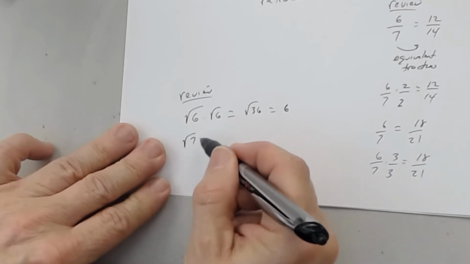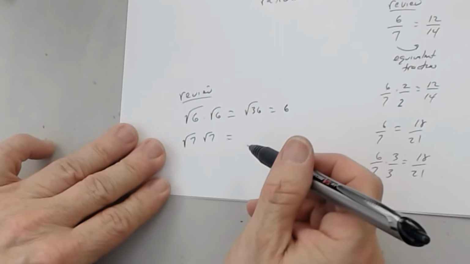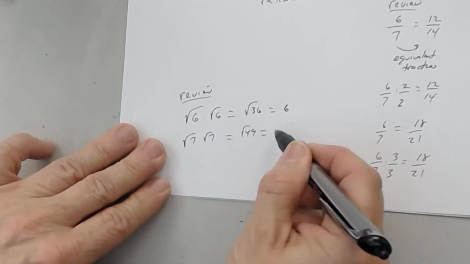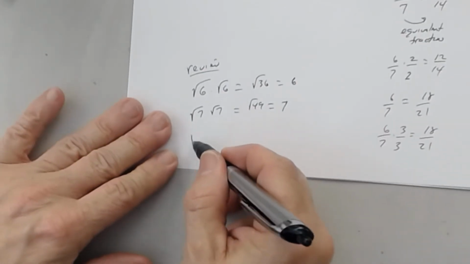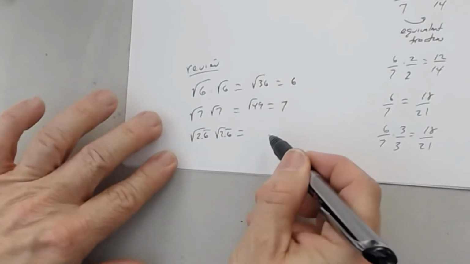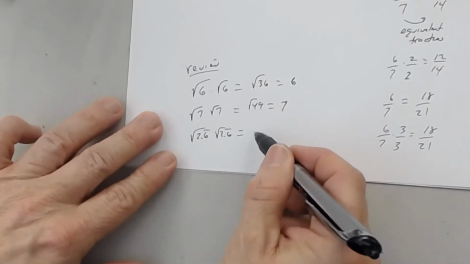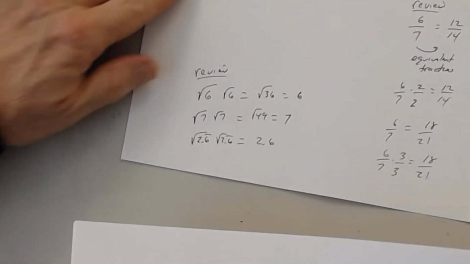What's the square root of 7 times the square root of 7? 49. I'm not wanting you to go there, but that's fine. Square root of 49. But what's the answer? 7. The square root of 2.6 times the square root of 2.6, you better tell me is what? 2.6. Okay? Now remember, you've learned in the previous lesson this idea. I want to remind you about this. So these are all things that are needed to understand what's going on here.